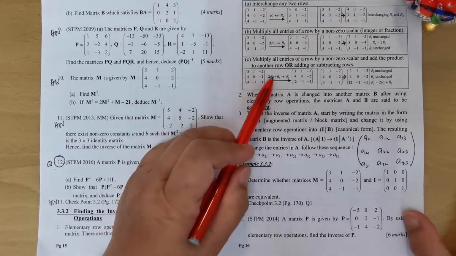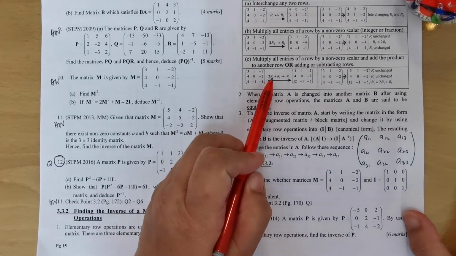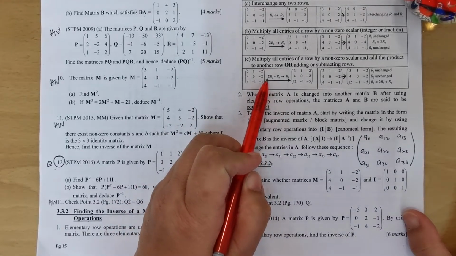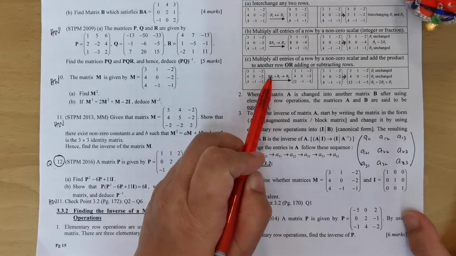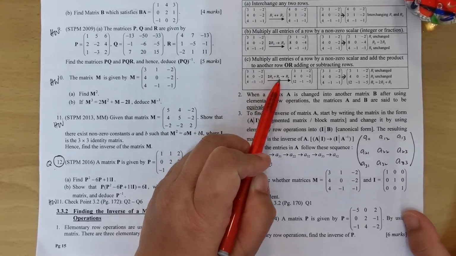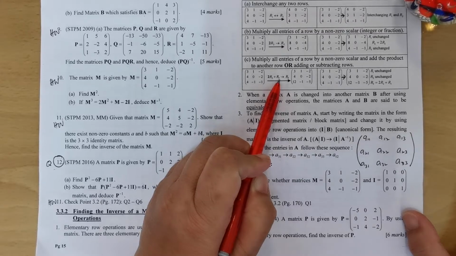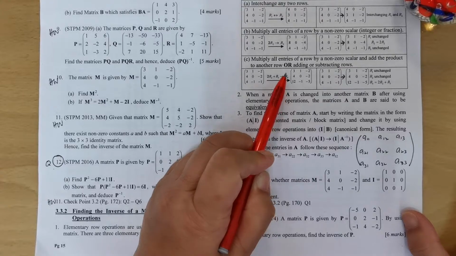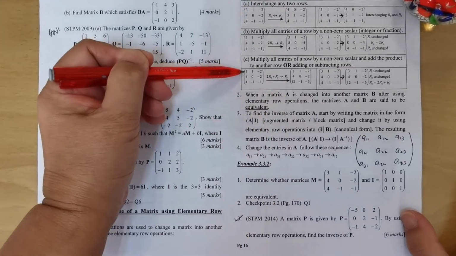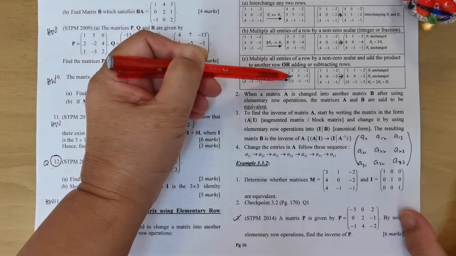Again, this is the original matrix. You see what we write here: row 2 times 2. All the elements in row 2 times 2, then each element is added to row 3, and it becomes the new row 3. So row 1 and row 2 remain the same; copy row 1 and row 2 first.